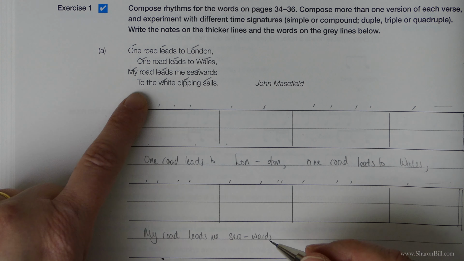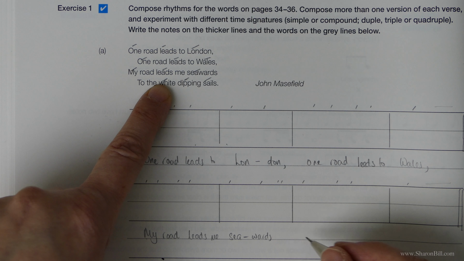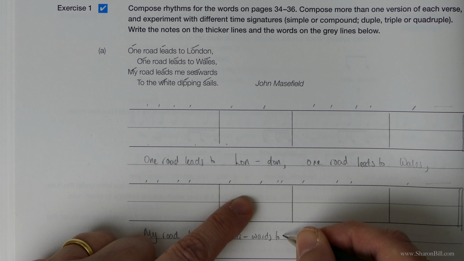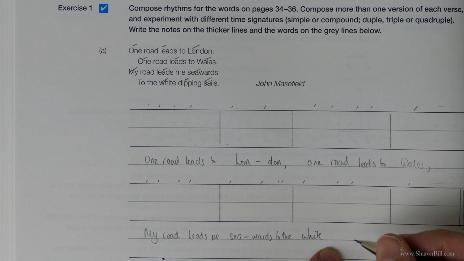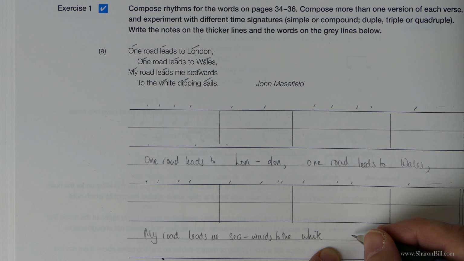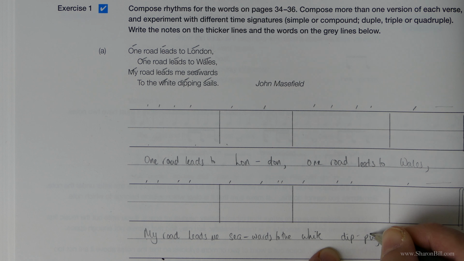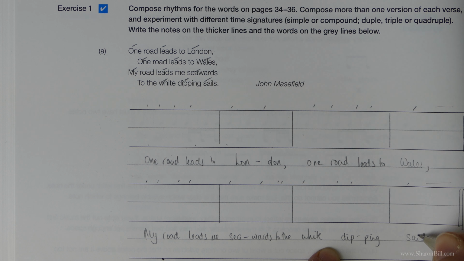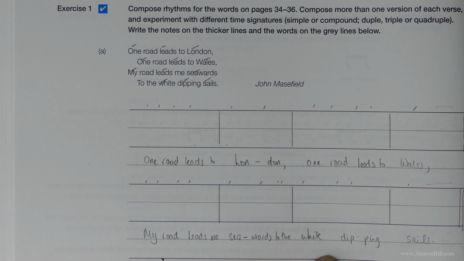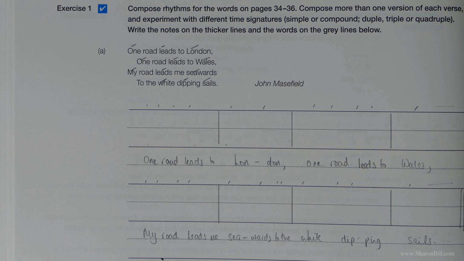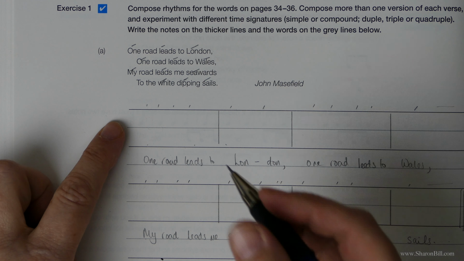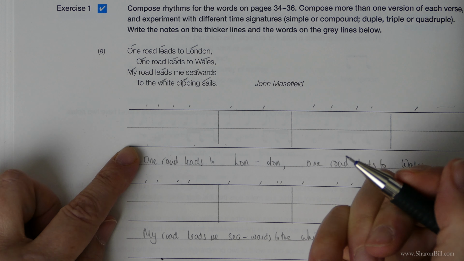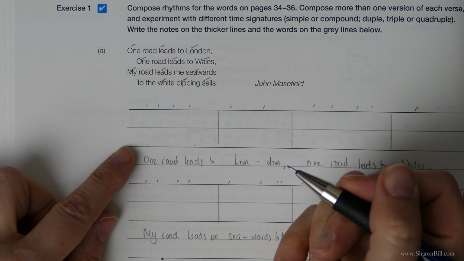Seawards. Now we've still got some words that didn't fit in. The accent's white here, so we've still got to fit in to the white. Now dipping is 2 syllables. Let's split those consonants. Dipping sails. There we go. And so we've got the basic rhythm of it, but we now need to jolly it along a little bit and give it a little bit more rhythmic interest.